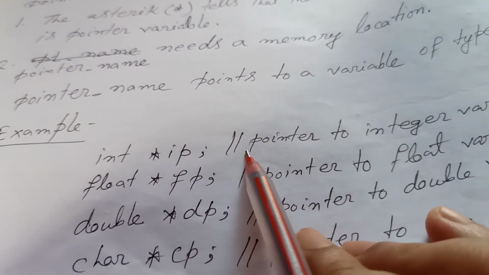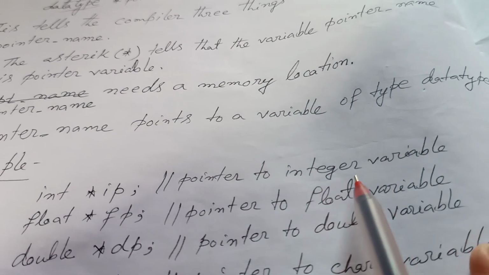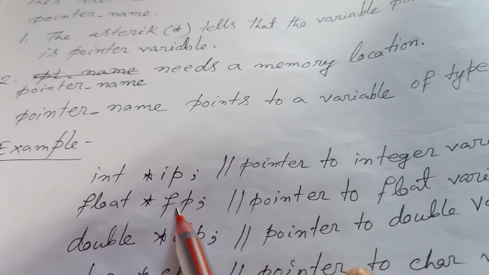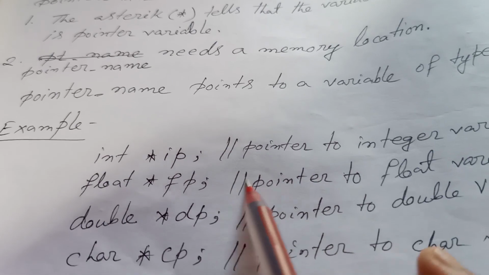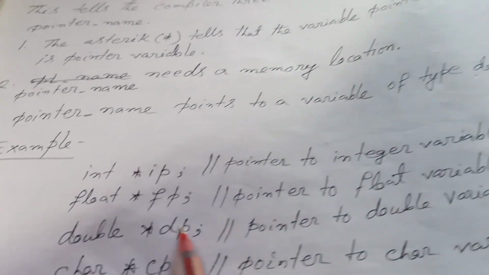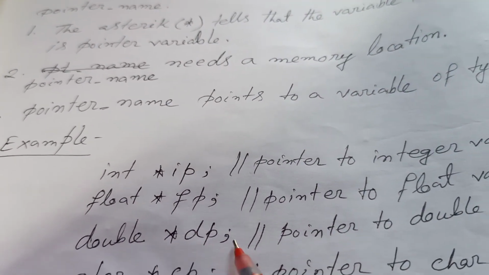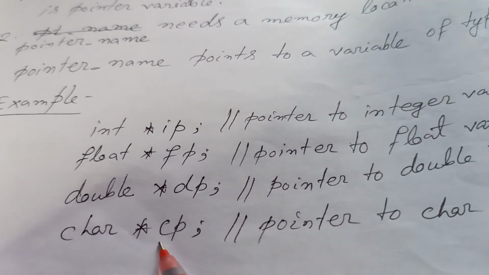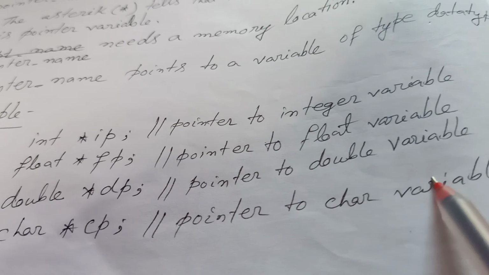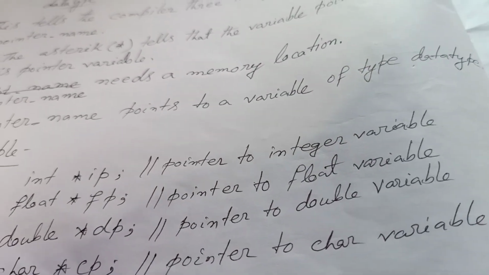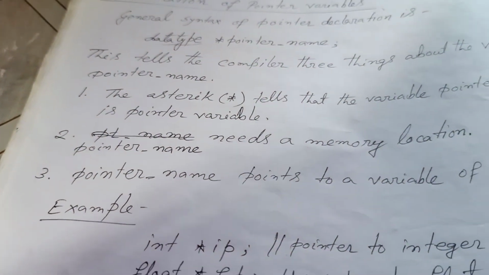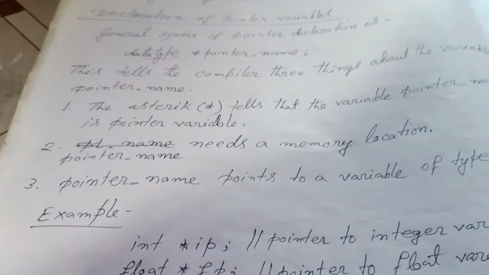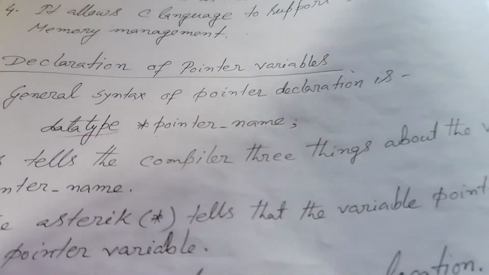Okay. Now let's take an example. int *ip, this is a pointer to an integer variable. float *fp, pointer to a float variable. double *dp, pointer to a double variable. char *cp, pointer to a char variable. Okay. So this is all about the declaration of pointer variables.